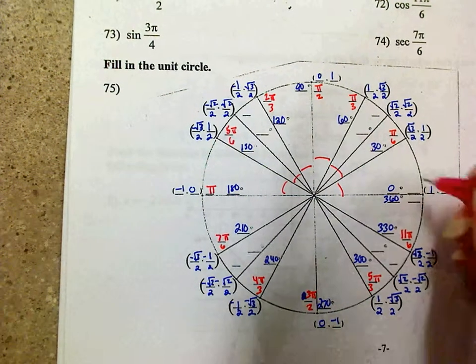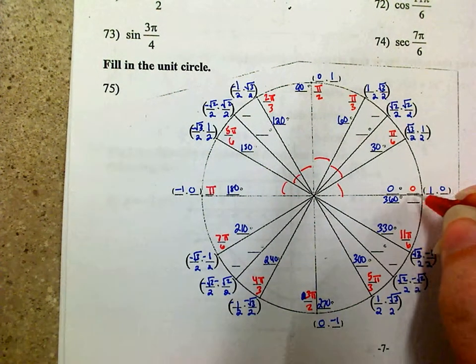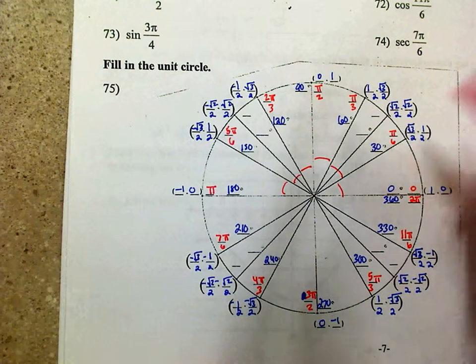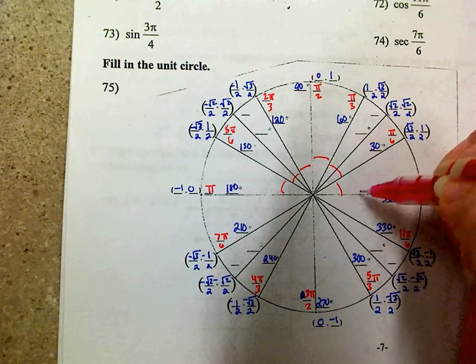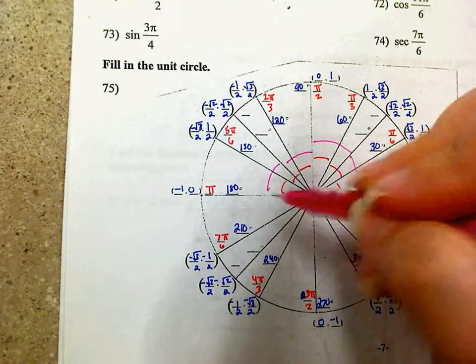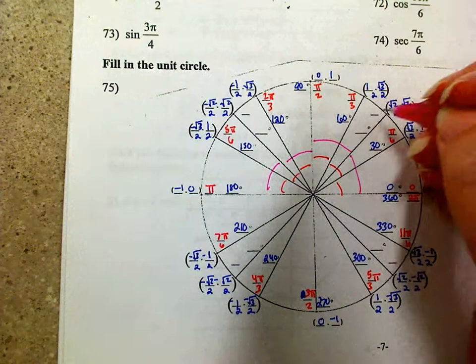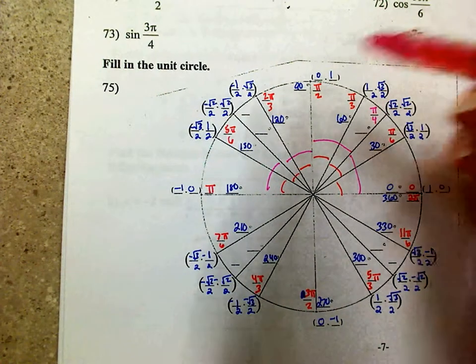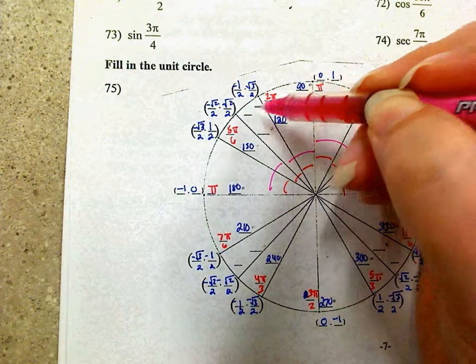See, this is a 45-degree arc, another 45-degree arc, a 45-degree arc, and another one. There are 4 of them between 0 and pi. So this is 1/4. This is 2/4. This is 3/4. 4/4. 5/4. 6/4. 7/4.